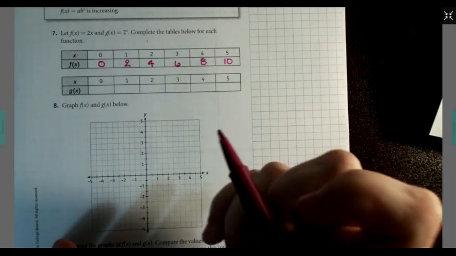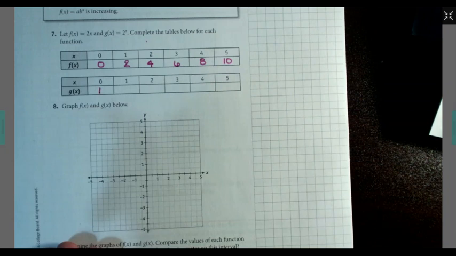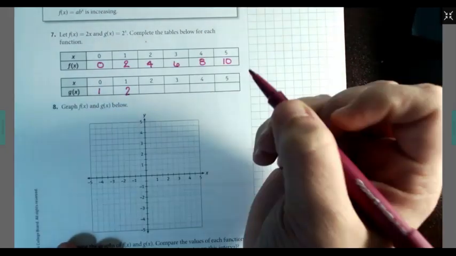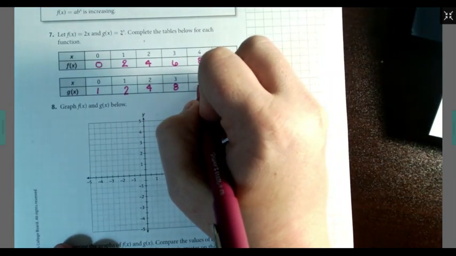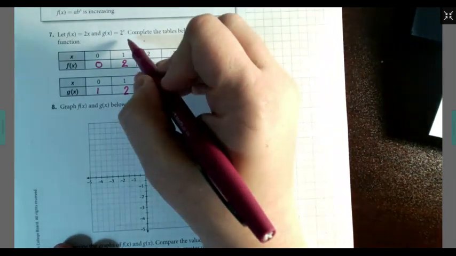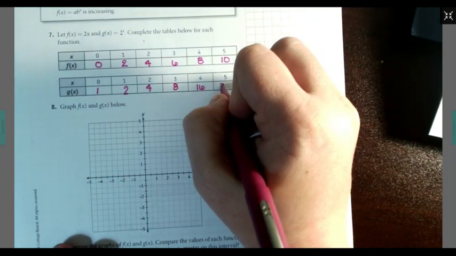Next, we're going to plug into g of x. So we're going to say 2 to the 0 power is 1. 2 to the 1 power is 2. 2 to the second power is 4. 2 to the third power is 8. 2 to the fourth power is 16. And 2 to the fifth power is 32. All we did there was multiply by 2 each time.